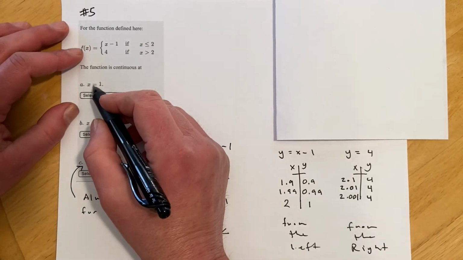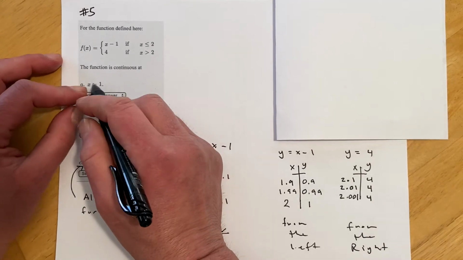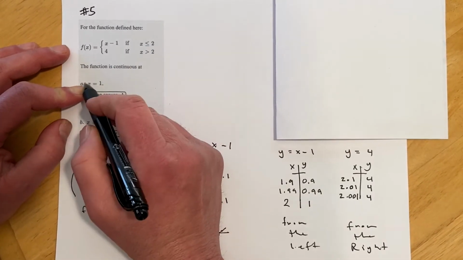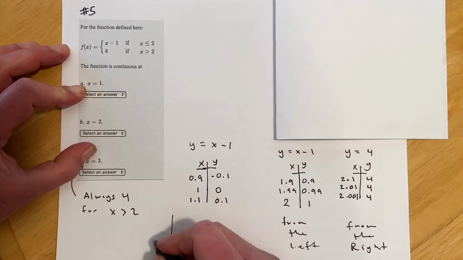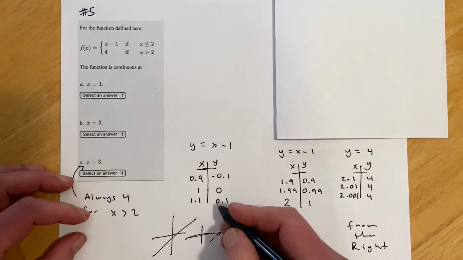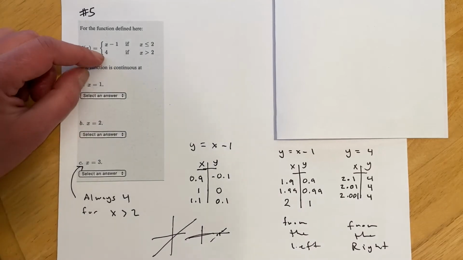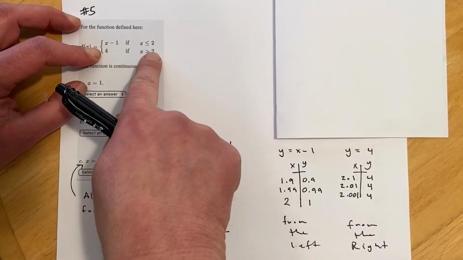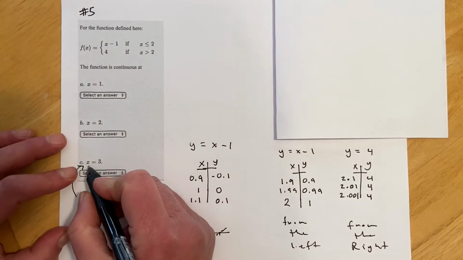So if this had said, is it continuous at x equals 17? Or sorry, it couldn't be 17, negative 17. I would say yeah, because it's a line. And if you think of what a line looks like, it's continuous. So it's all good. And then the person who wrote me had said, the 4 kind of makes sense because no matter what, it's 4. Exactly. So that's this one.